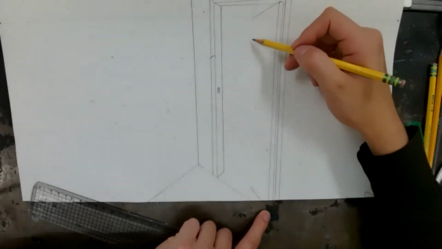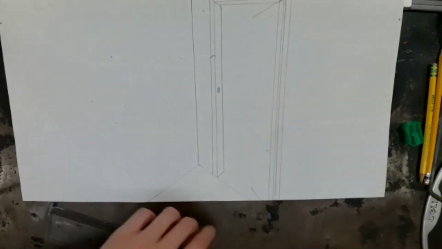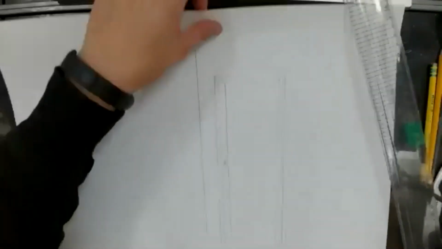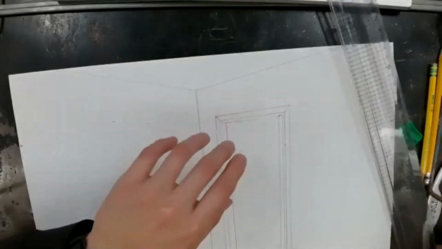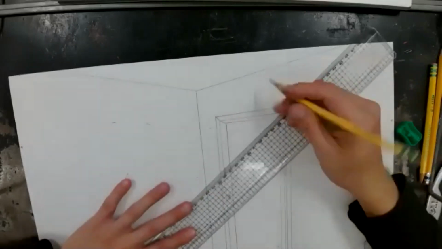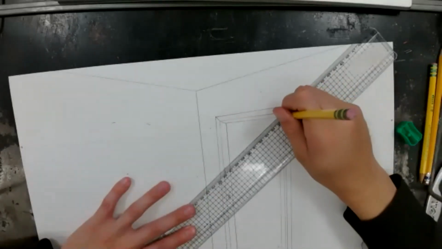So now we're gonna make a line straight up and down. I feel like this one needs to be more down. So let's do that. It needs to be more slanted down.